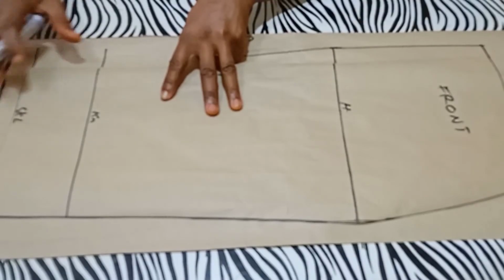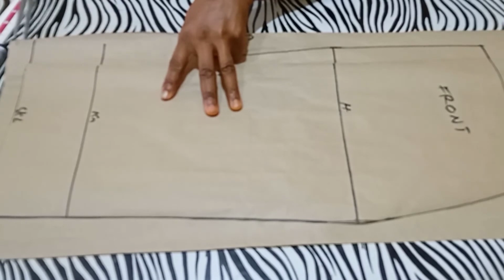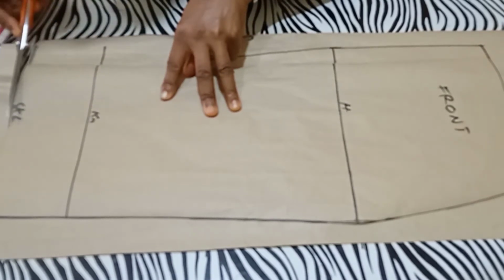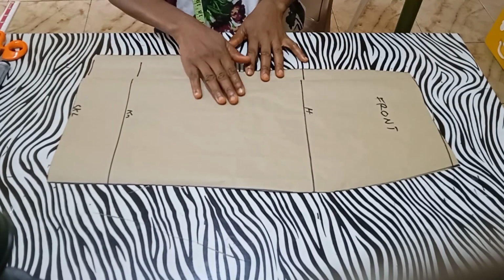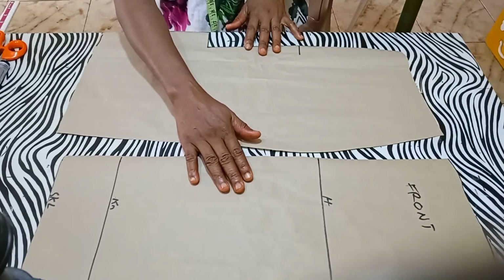So I cut it out. This is it for the front and the back pattern pieces. Separating it, you have something like this.